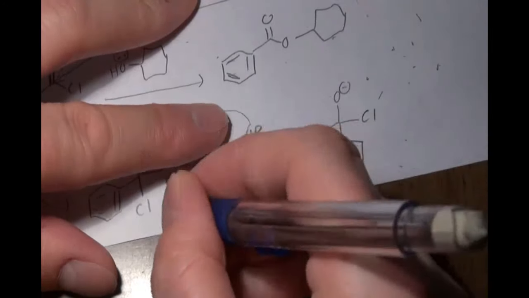Okay, so let's show another example of an acid chloride reaction, and we talked about how amines react with acid chlorides.